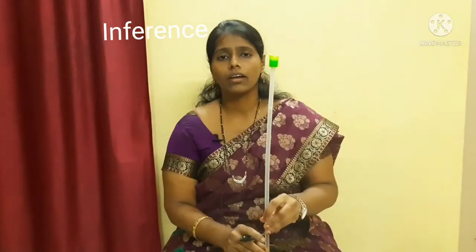Why did the water level increase? The reason is the xylem present in the stem conducts the water from the roots to the upper parts of the plant, due to which the water level has increased. The difference between M2 and M1 gives you the increase in the water level. From this experiment, we can conclude that root pressure helps in the transport of water from the roots to the stem.